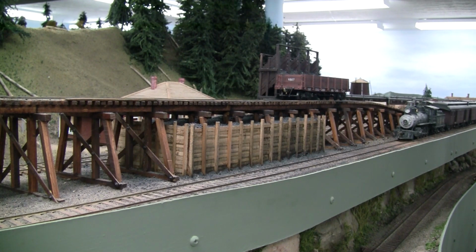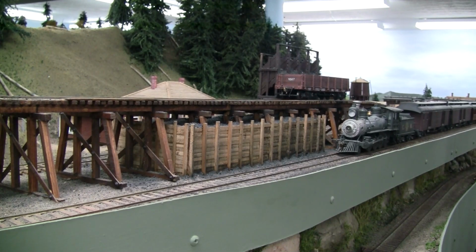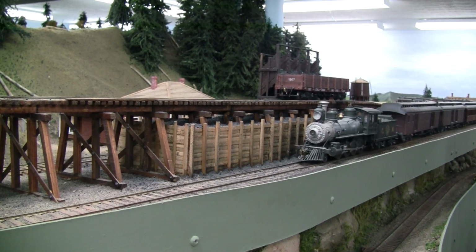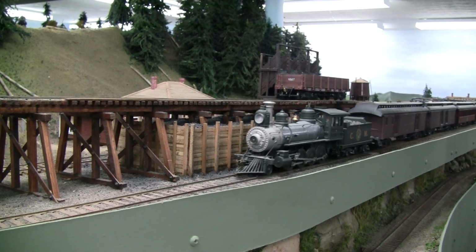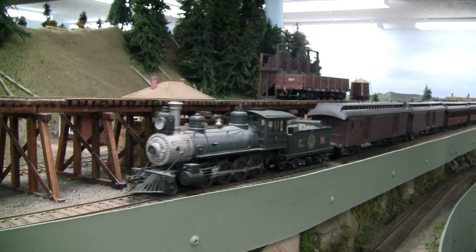Coal would be deposited in the trestle by pushing a gondola on top of the trestle, and since labor is very cheap, it would be hand shoveled into the fillers where the engine could pull up to the chute and fill the back of the tender, and on they would go.